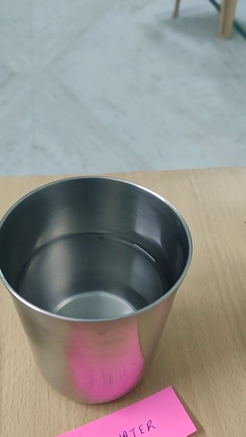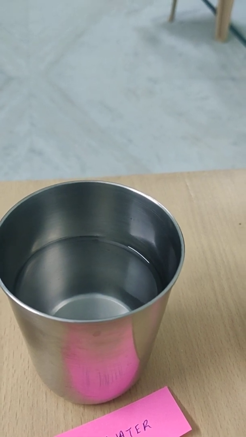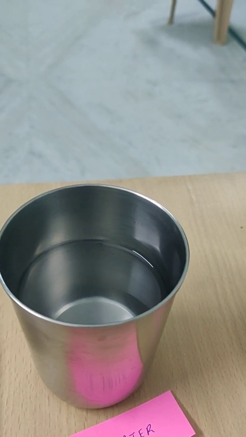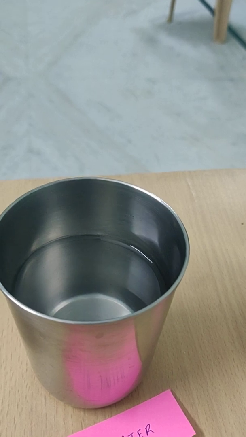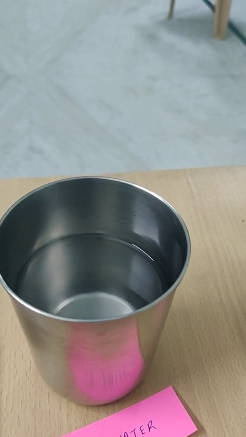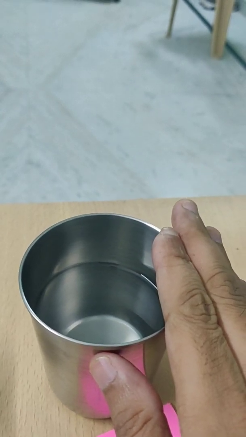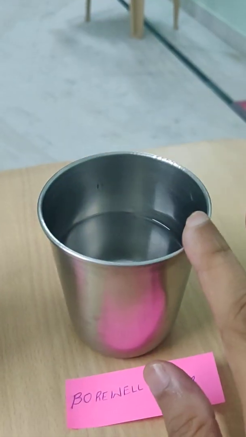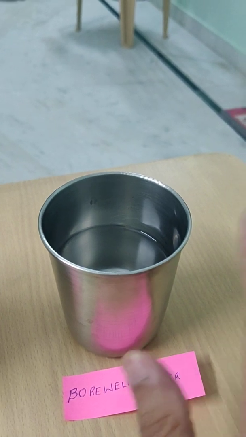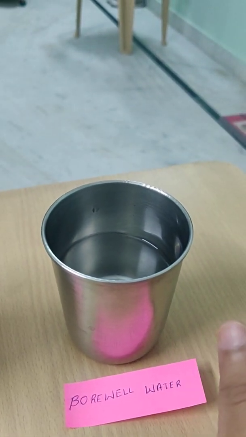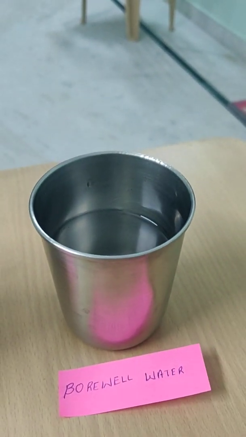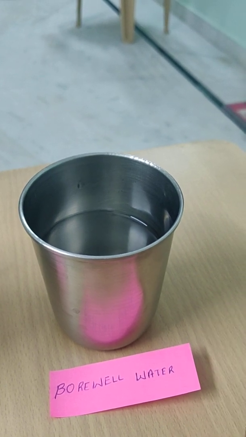This Kent RO or Pureit RO is not at all required. Even a simple Tata Swatch machine will do, a simple machine of just 1,500 rupees. That is more than enough, because there is nothing mineral in this. However, if it is more than 300, 350 or 400 somewhere, then you definitely need an RO purifier which can reduce the water impurities.